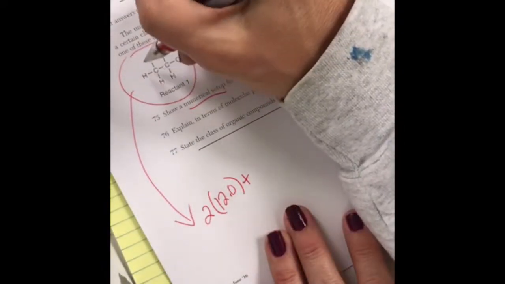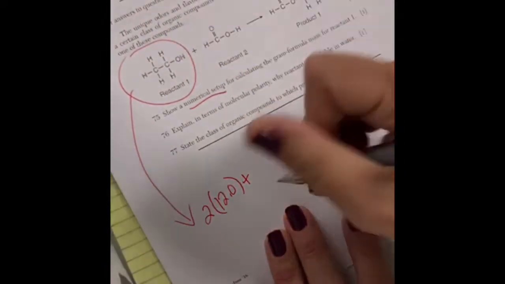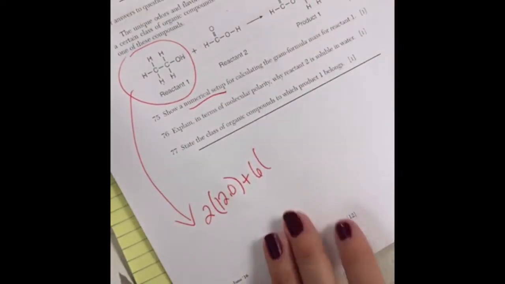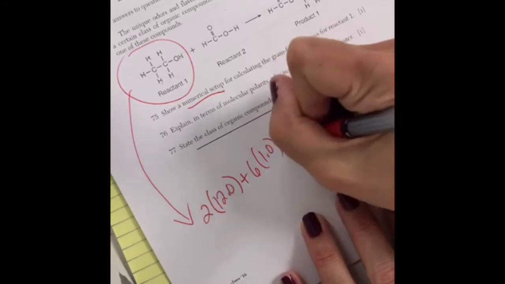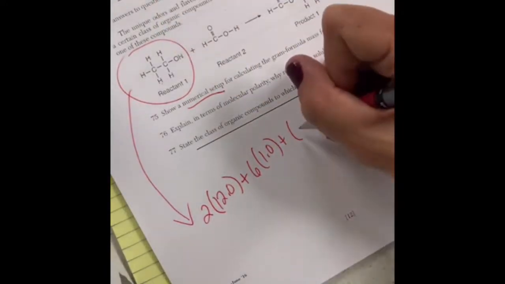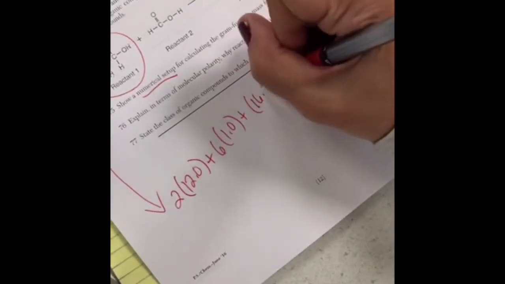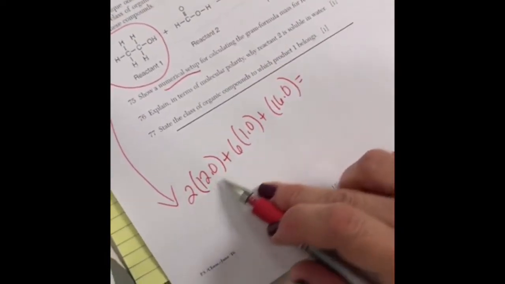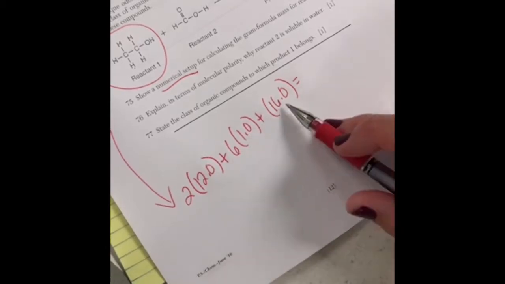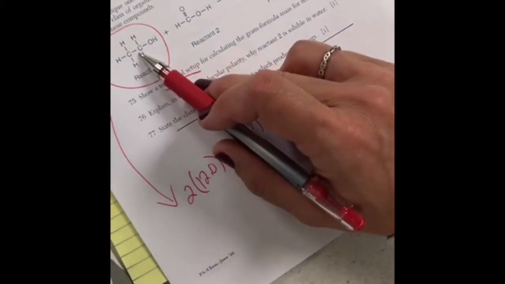1, 2, 3, 4, 5, 6 H's. So 6 times, and then hydrogen is 1.0. Plus, I have 1 oxygen. So 1 times, oxygen is 16.0. So that would be my correct numerical setup. If I did all of this math, it would tell me the gram formula mass for that reactant 1.